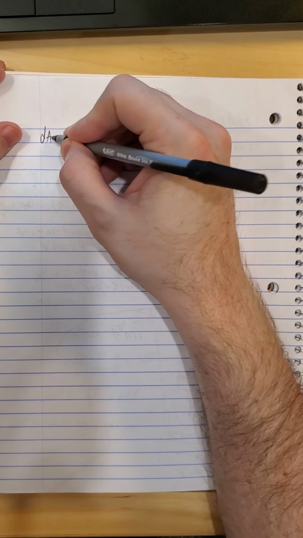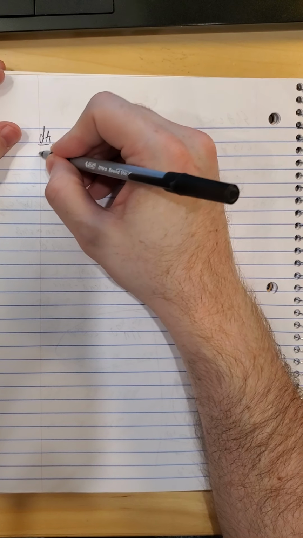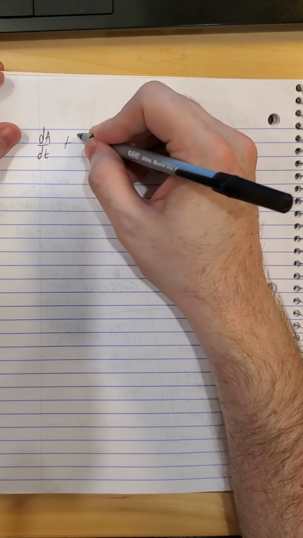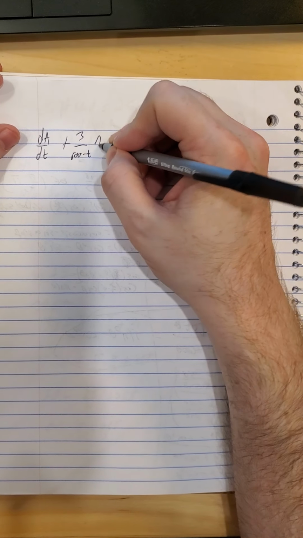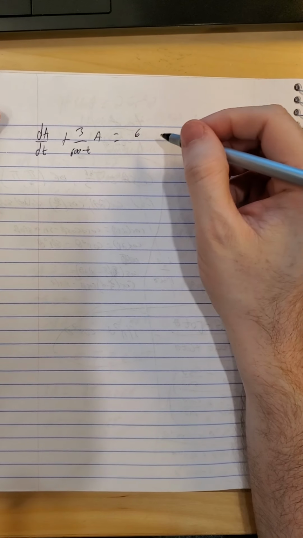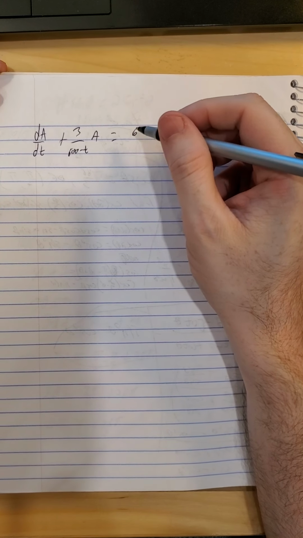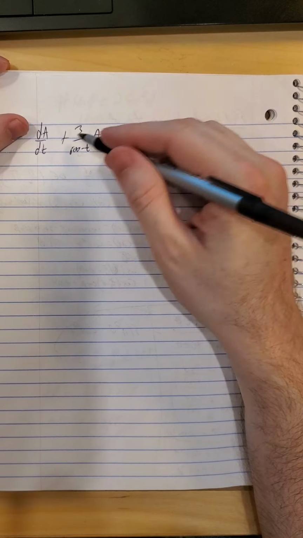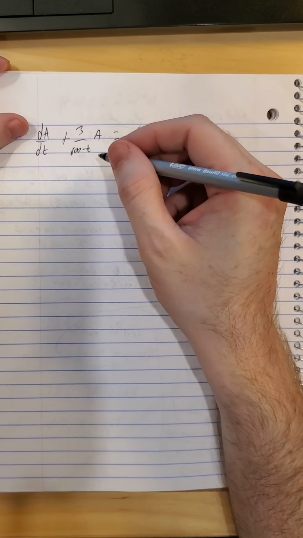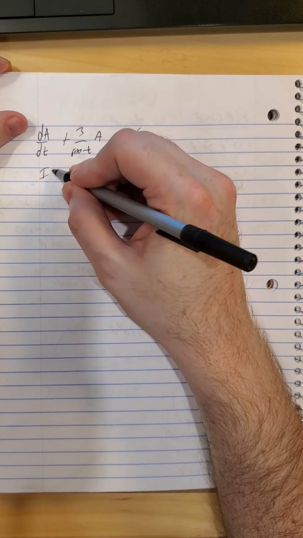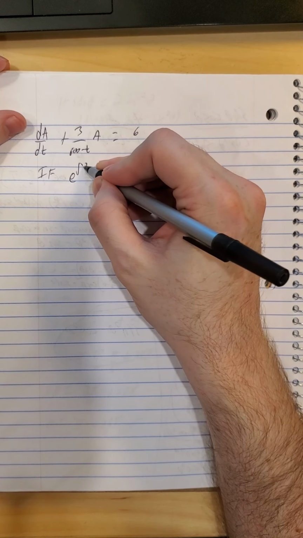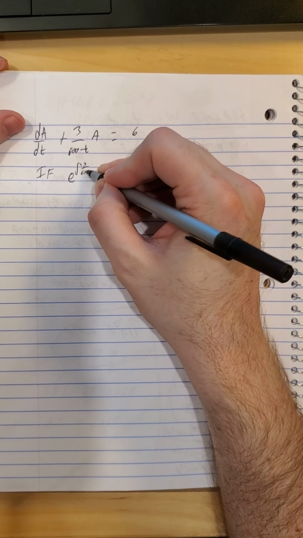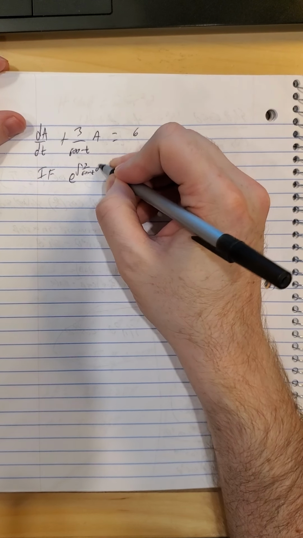So if you'll recall, we left off at dA/dt plus 3 over (600 minus t) times A equals 6. This is in the format of a linear differential equation, so we can find our integrating factor: e to the integral of 3 over (600 minus t) dt.